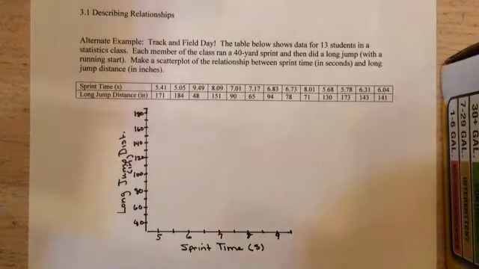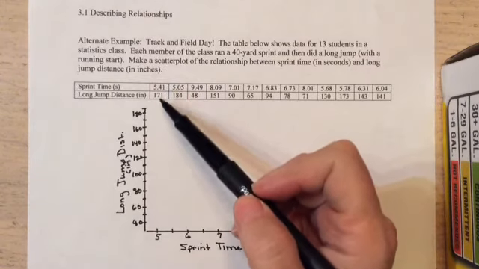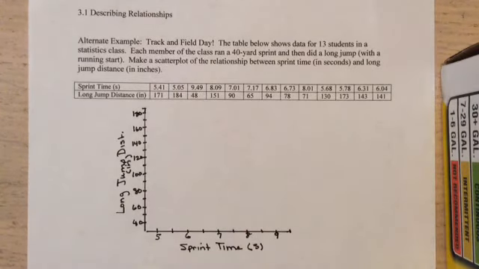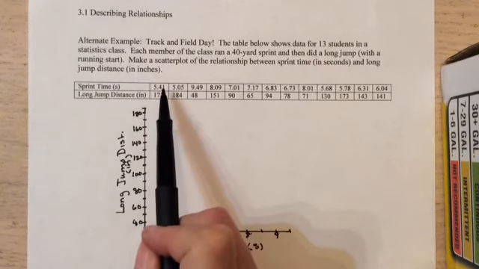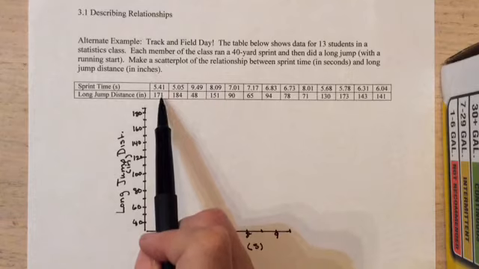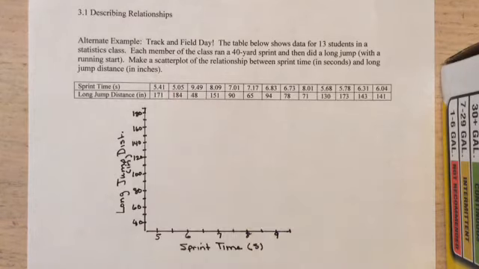Our next step is to graph each sprint time and its associated long jump distance as an ordered pair. Now you should remember how to do this from back in your Algebra 1 and Algebra 2 classes. So the first point, representing the first distance that was jumped by the student after he ran a sprint of 5.41 seconds.